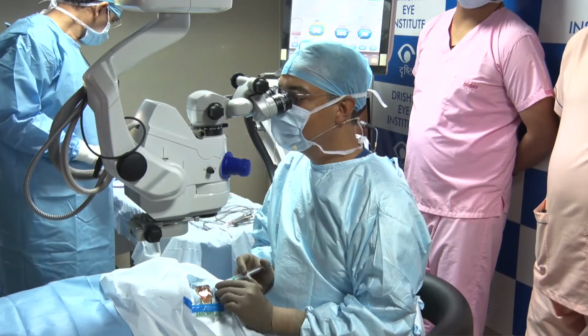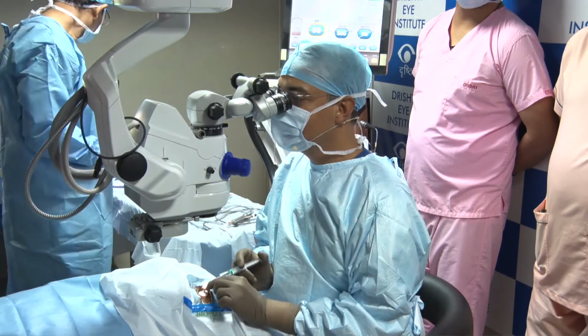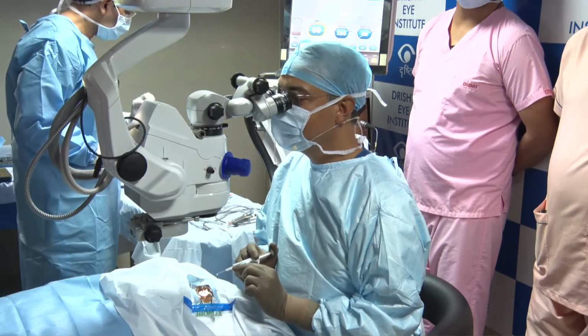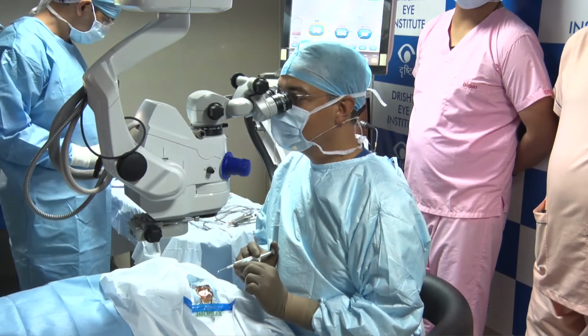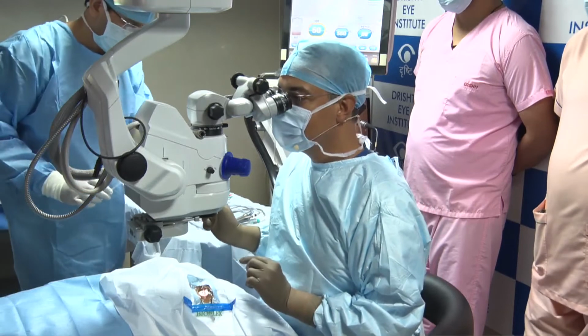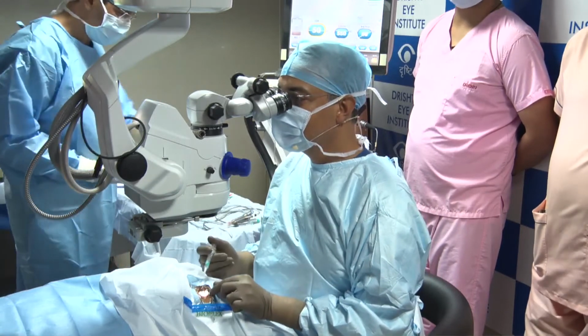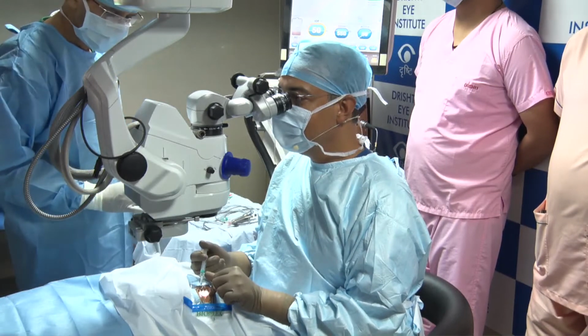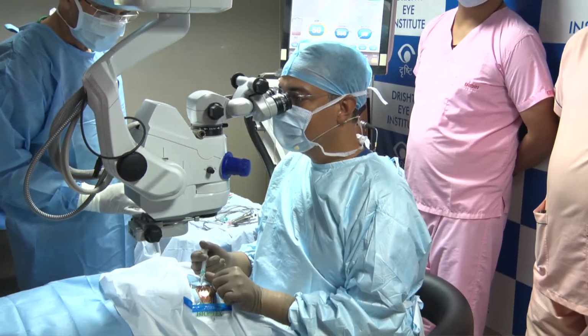Especially the wide range of sizes and vault with the IPCL, which we do not have with the ICL. With the ICL, we have very fixed kinds of sizes, 3 sizes or maximum 4 sizes. But with IPCL, I think you can order the size and get the customized size available for you. In terms of power as well, you have a bigger range of power with this lens, I think.